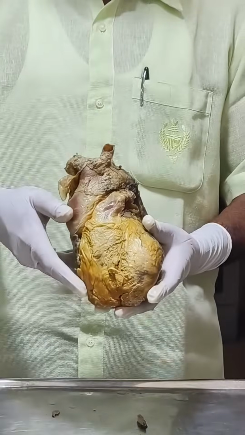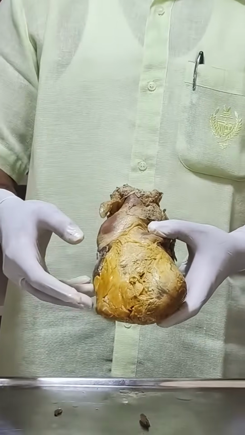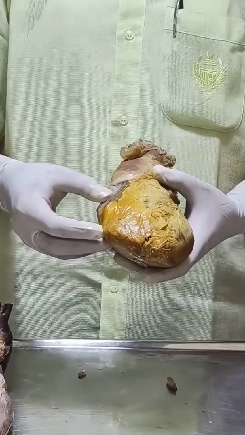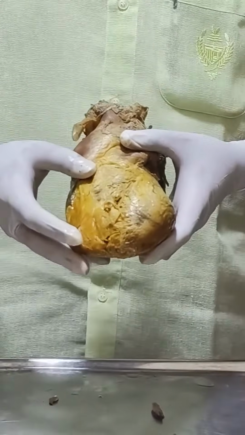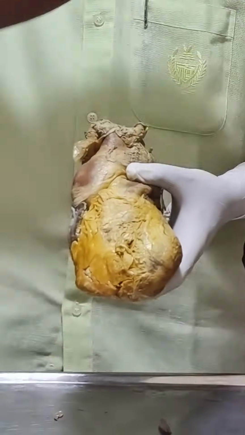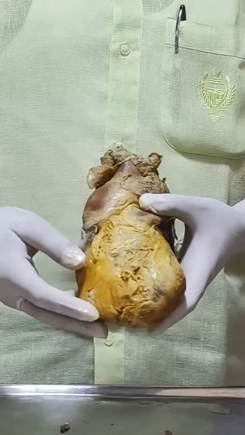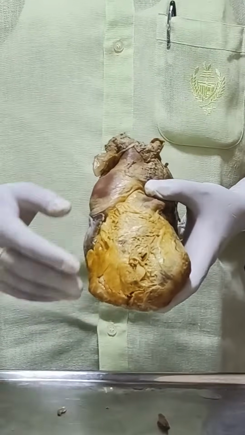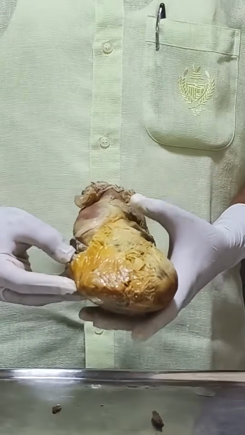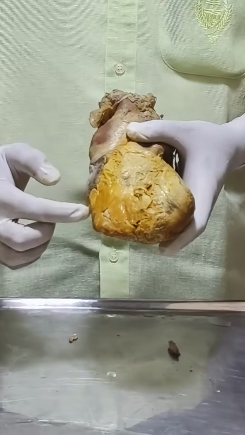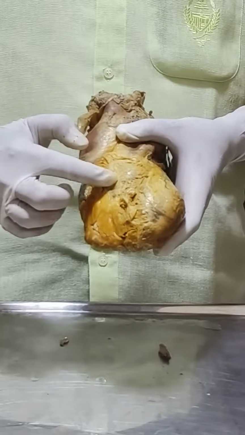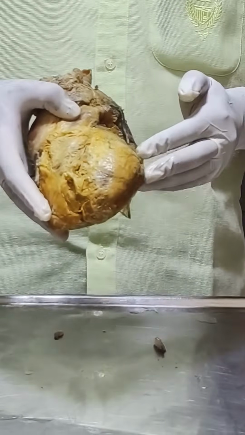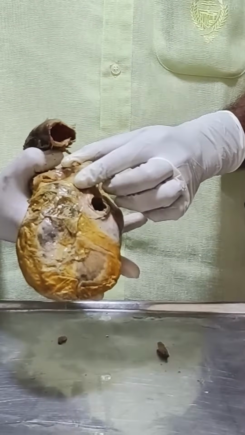Going to the external features of the heart, the heart has 4 chambers. You have to mention the 4 chambers of the heart, which are 2 atria and 2 ventricles. This is the right atrium, this is the right ventricle, this is the left ventricle, and we have the left atrium.